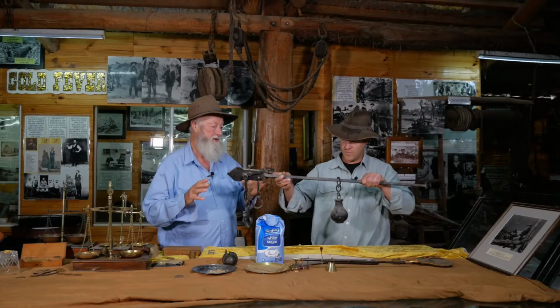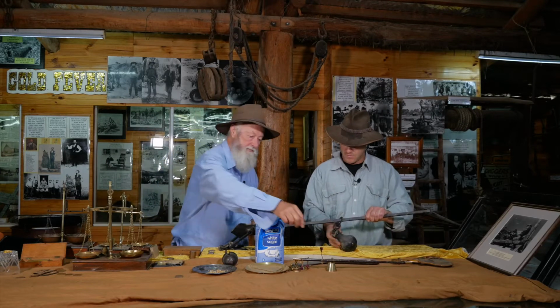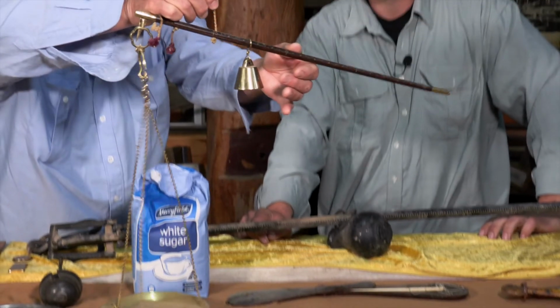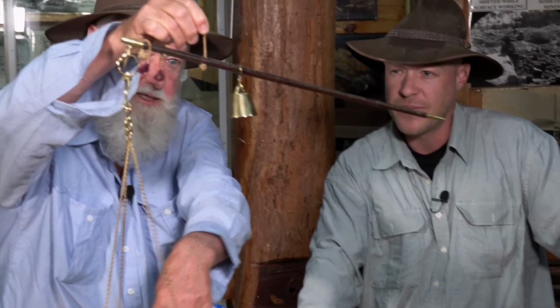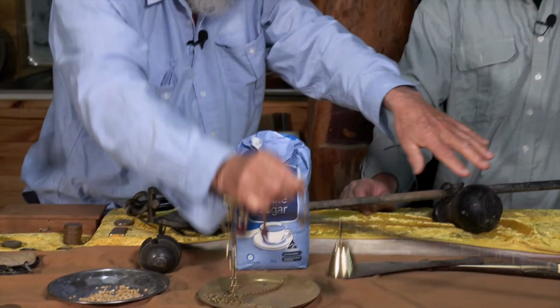And expanding on that, then you had the Chinese scales. You had them producing something like this, which would still have a beam, still have an unknown product, and a known product along there. These are too big. I love the difference in them.